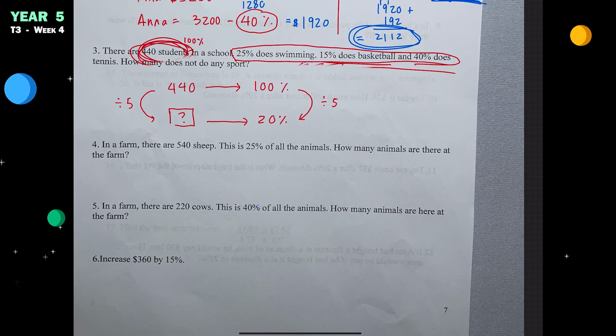Okay, so let's see. 440, if you divide it by 5, let's just do it this way here. 44 divided by 5 will give me 8. 8 times 5 is 40. Take away, you get a 4. Bring the 0 down. 40 divided by 5 is 8, and then you're done. So therefore, this will be 88.